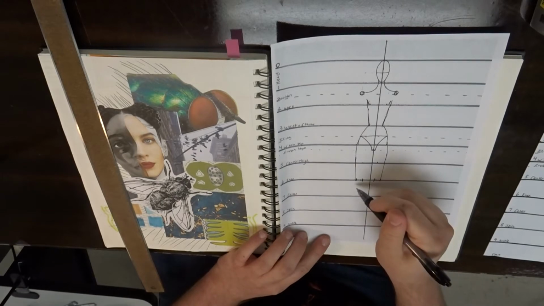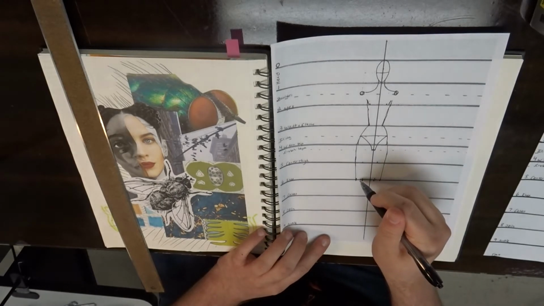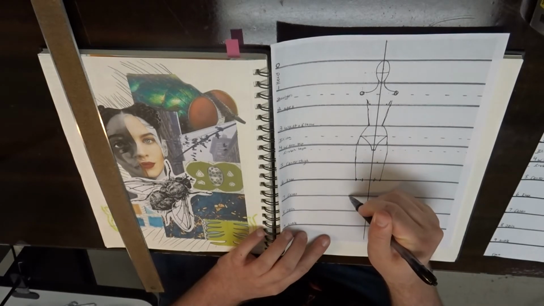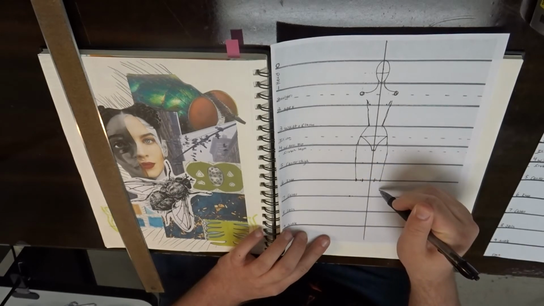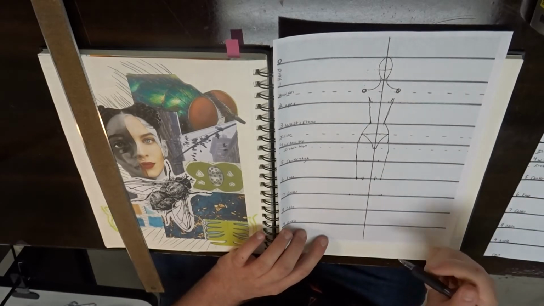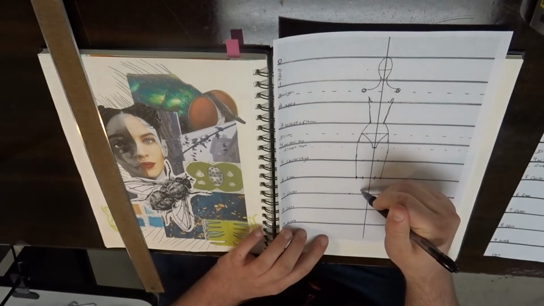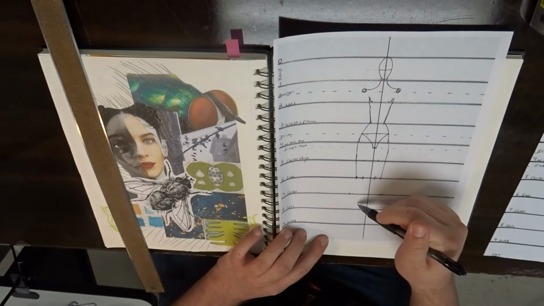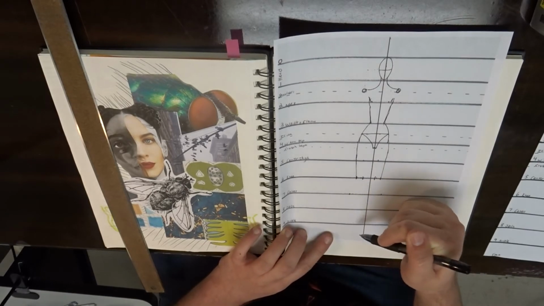And your calf is going to be the distance here and here outside of the knee line on both sides, because the calf curves outward. So it's about here and here. And your inside knee is a pretty inverted curve leading down into the ankle.